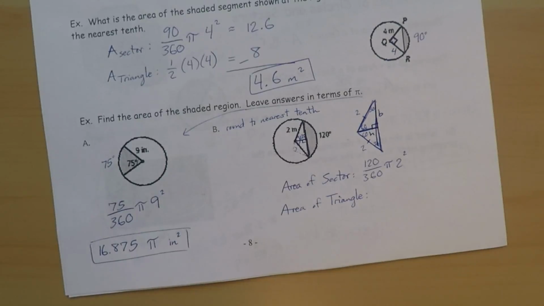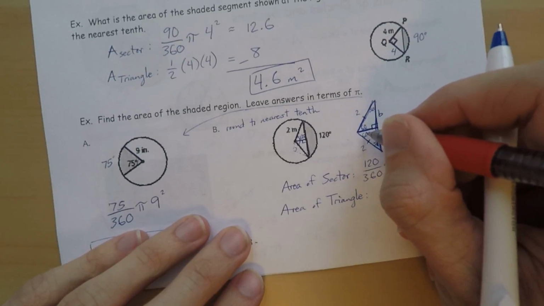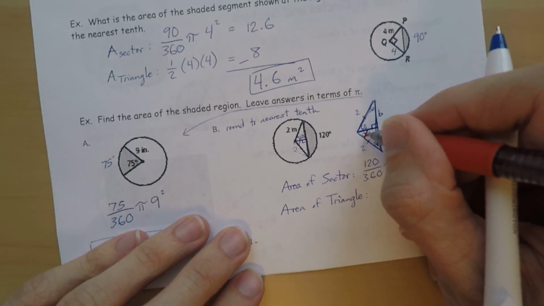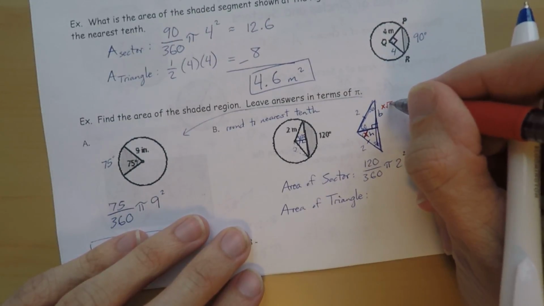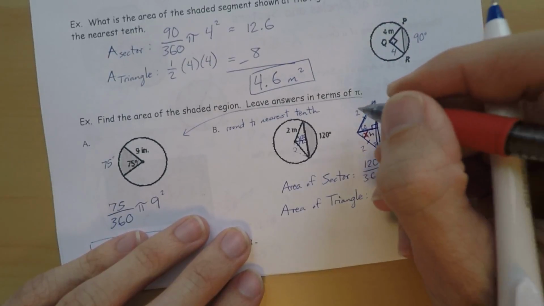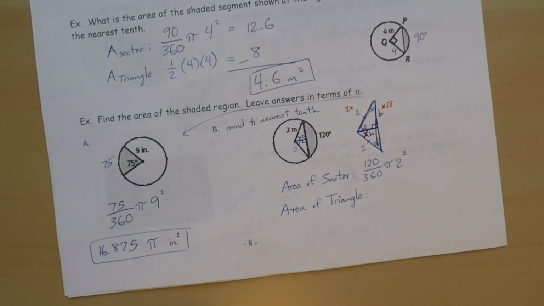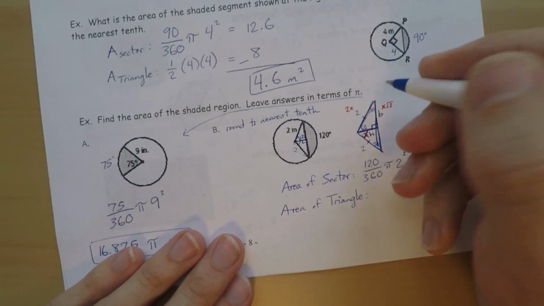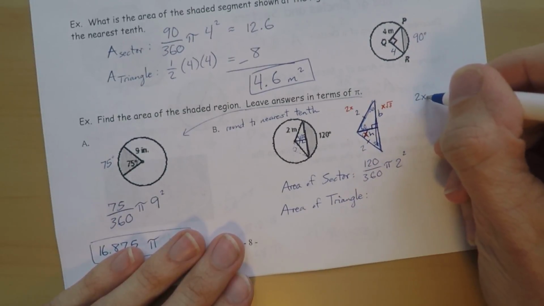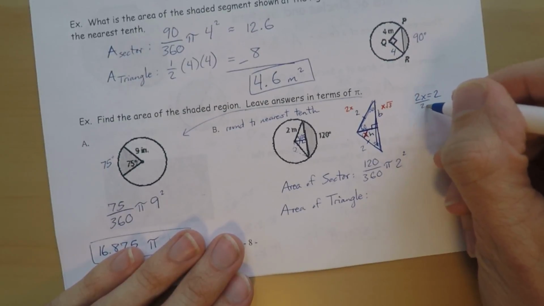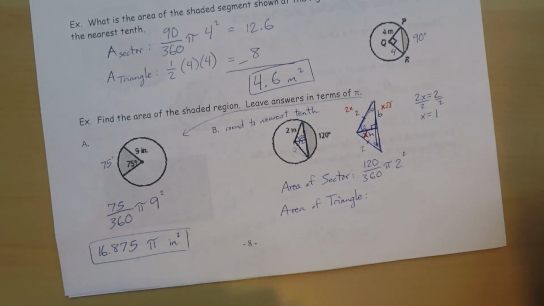Since I'm using 30, 60, 90 triangles, let me put the ratio around. Across from the 30-degree side, this side is x. Across from my 60-degree side is x times the square root of 3. And across from my right angle, my hypotenuse, is 2x. Use the side that you know. In this case, it's our hypotenuse to solve for x. So 2x is equal to 2. Solving that for x is very simple. One step, divide each side by 2. We get x is equal to 1.